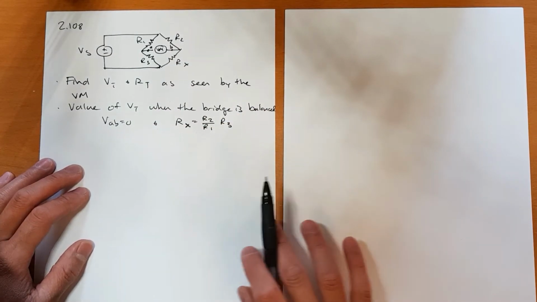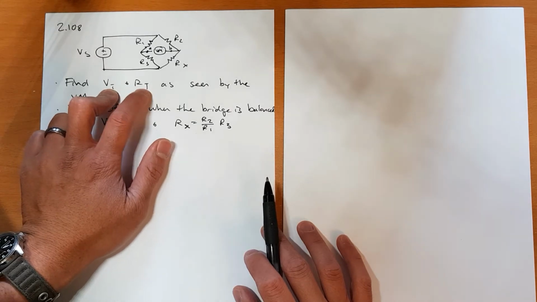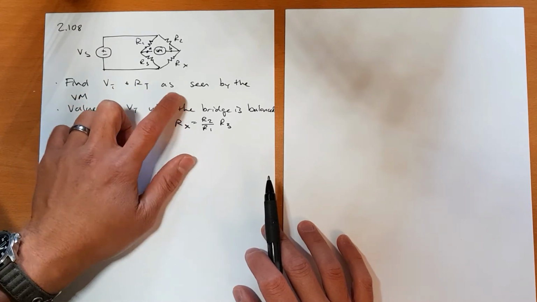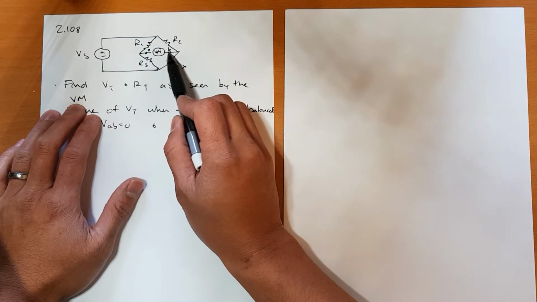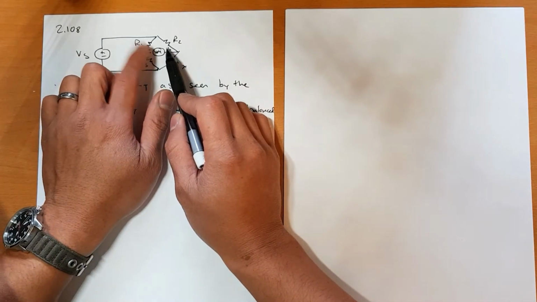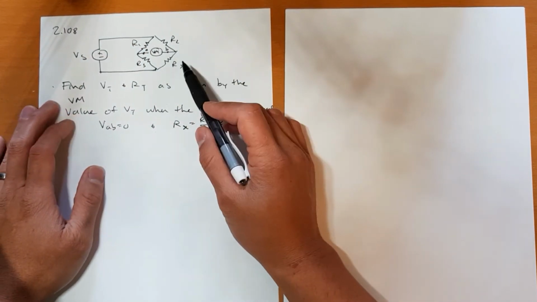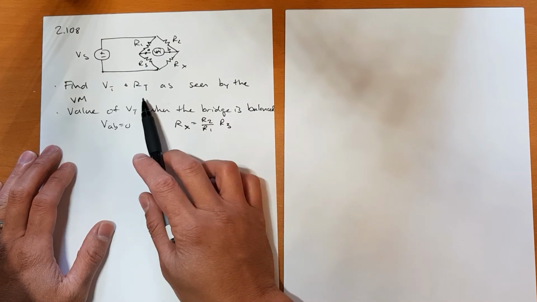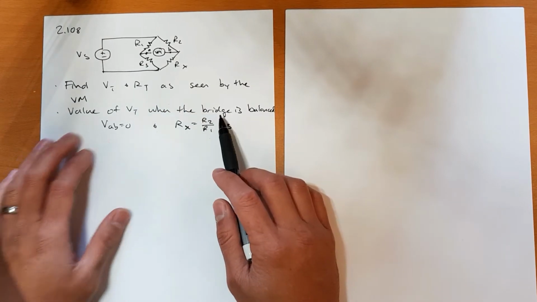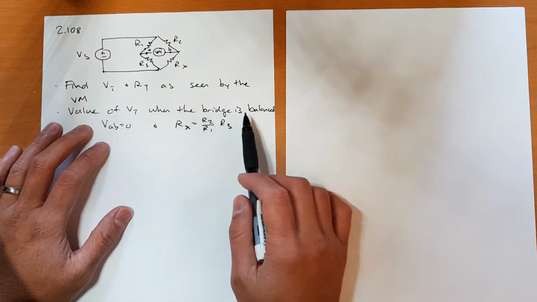And the question asks, can you please find the VT and RT, or essentially the Thevenin voltage and resistance, as seen by the voltmeter? Okay, and so I put two terminals A and B, so we're going to essentially cut out the voltmeter and treat it like a normal Thevenin problem, and we're going to do everything symbolically. Now, once we get that Thevenin equivalent, the question asks, what is the value of VT when the bridge is balanced?